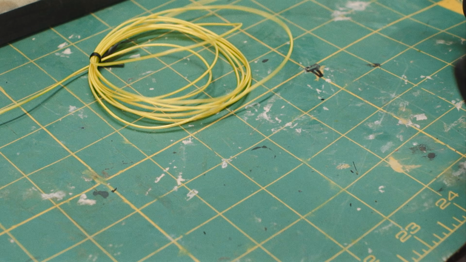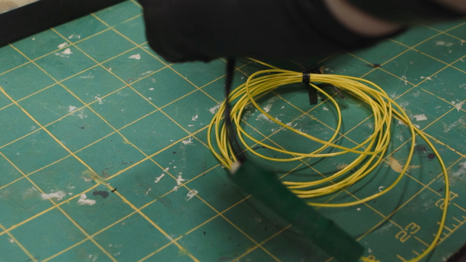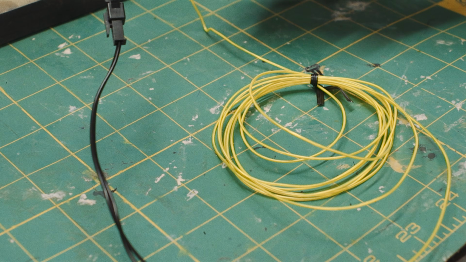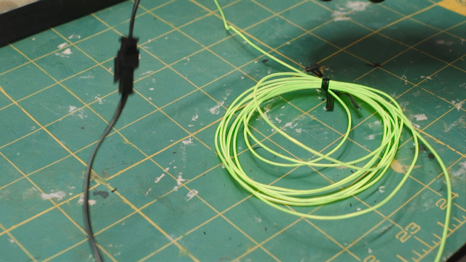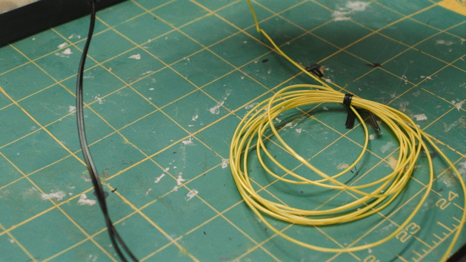So, you may have noticed in the previous section that I was painting two different versions of Luke. And that's because I didn't know up until this point whether or not I would actually be able to make this idea work. Off camera, I went through a few different variations of this idea, but eventually landed on using this EL wire that is 1.2 millimeters thick.